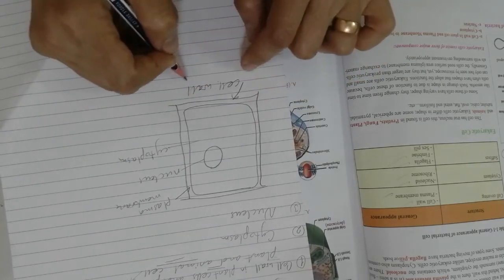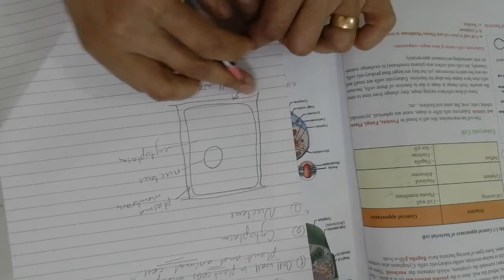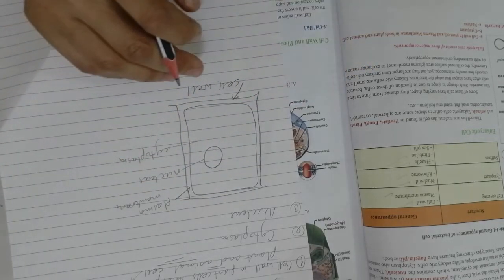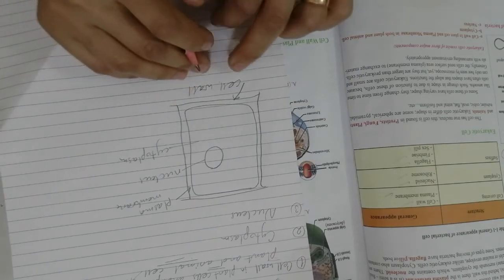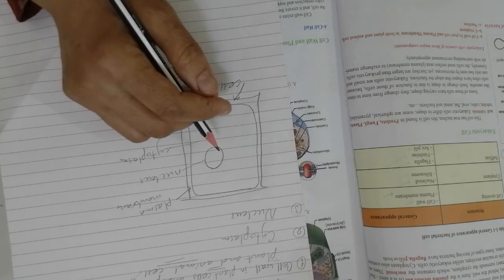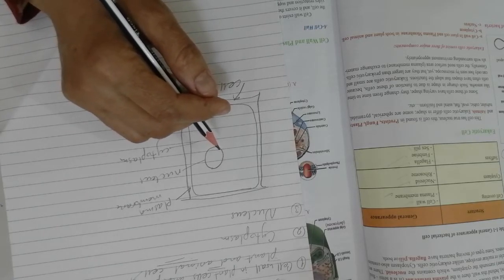Location of the cell wall: the answer would be it surrounds the plasma membrane. This is the location. But when it asks me what is the function of the cell wall, it will be protection and support to the plasma membrane and cytoplasm.